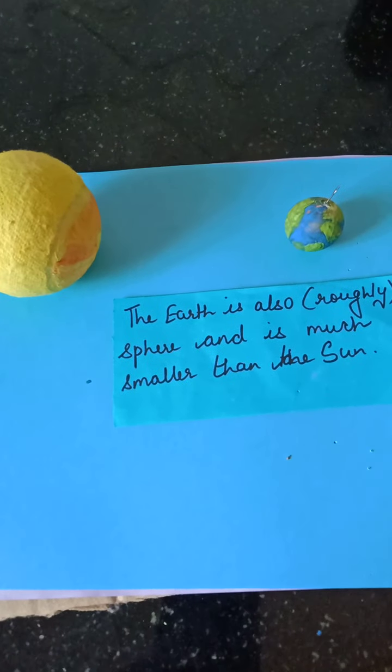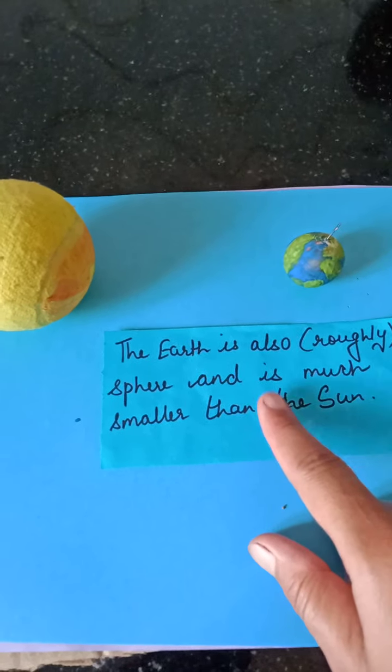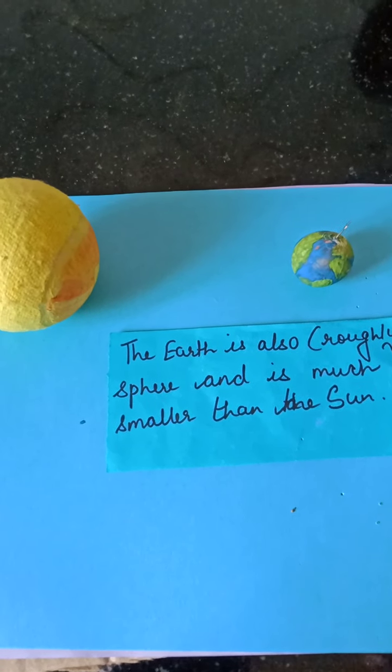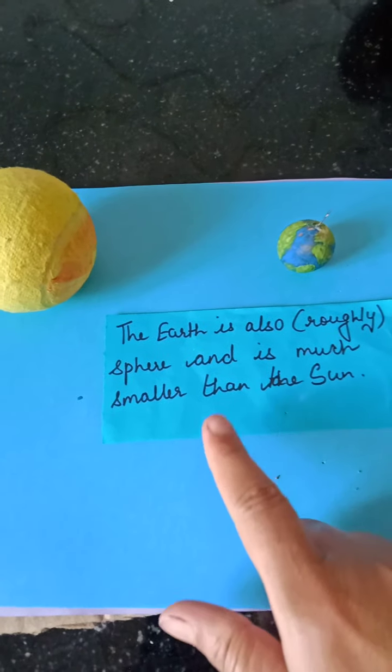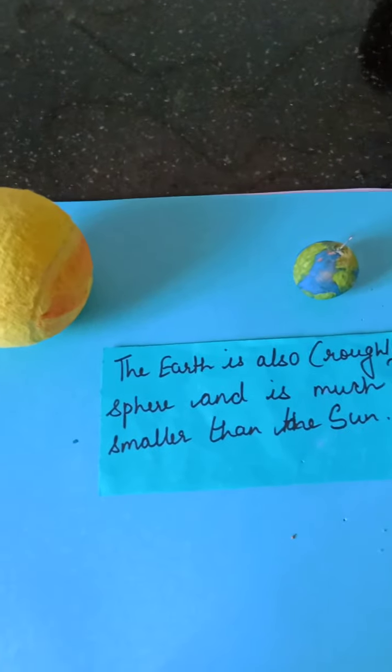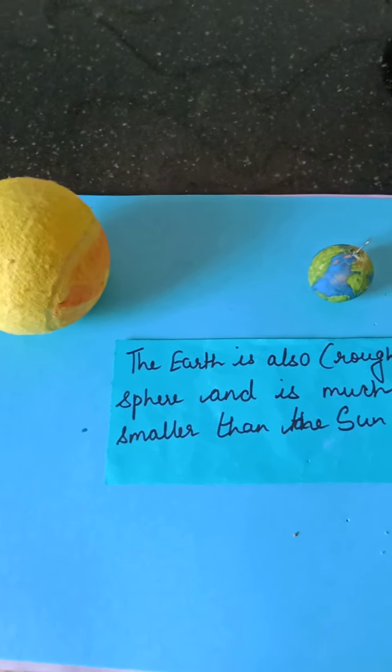Okay, and why do we see the sun only during the day? That was the second objective. Now the answer to that question could be understood with the help of this diagram.